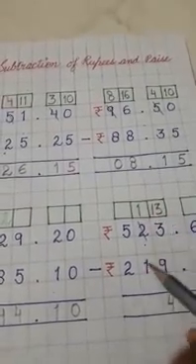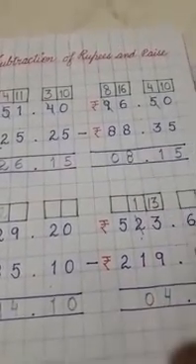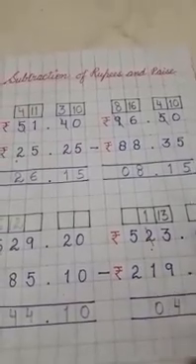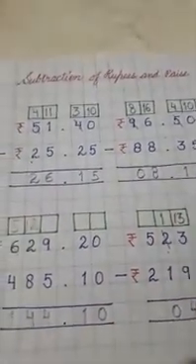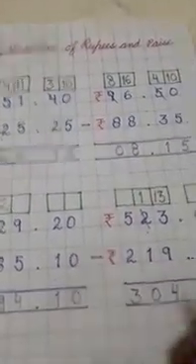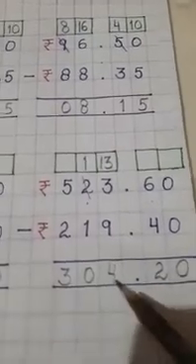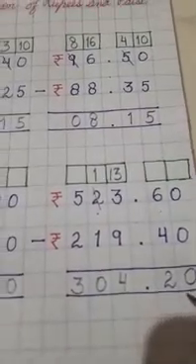Now 1 minus 1 is 0. And now 5 minus 2. 5 in your mind and 2 in your fingers. What comes before 5? 4, 3. So the answer is 304 rupees and 20 paise.